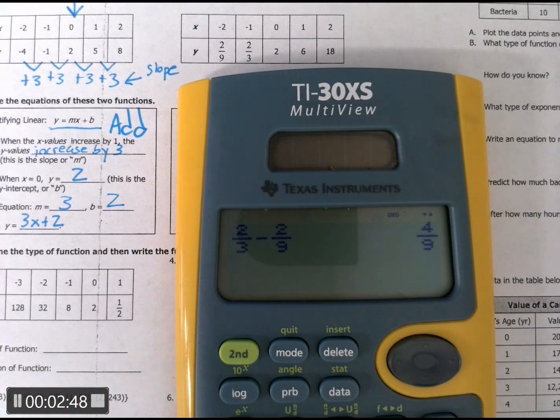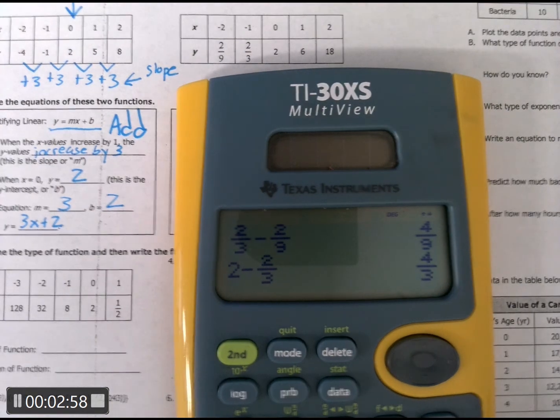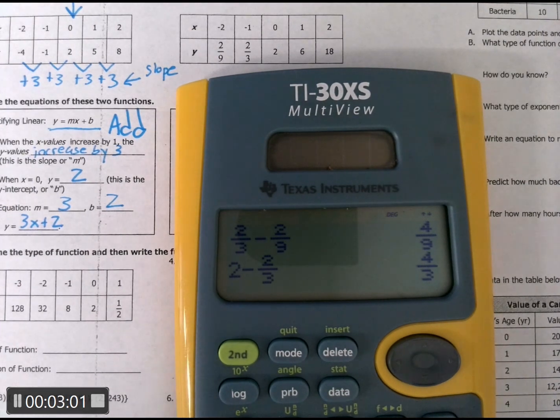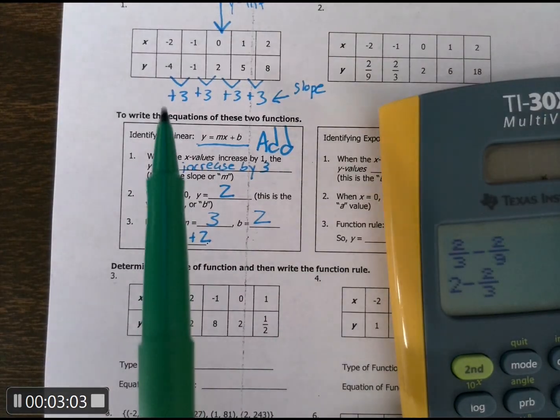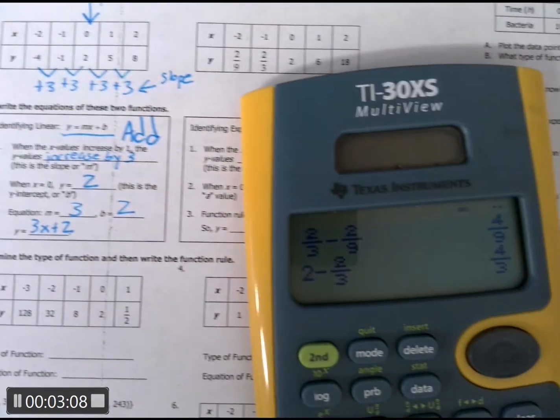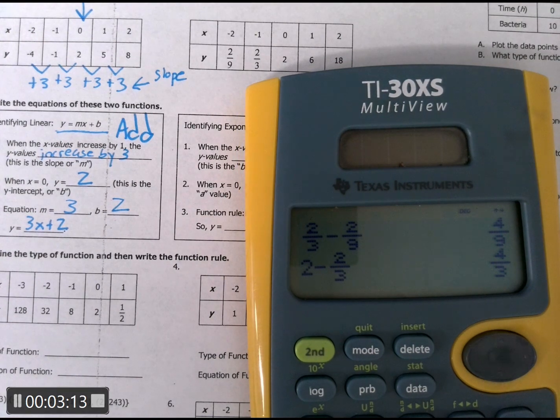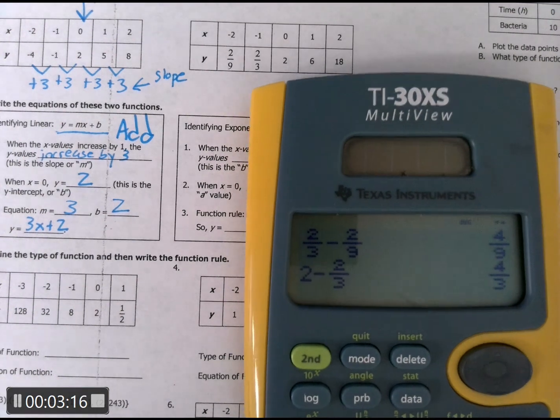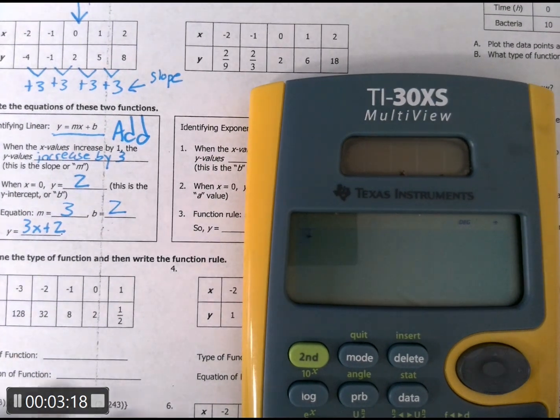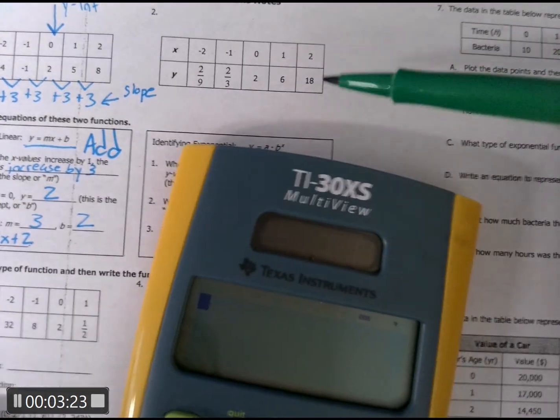So then we are going to do 2 minus 2/3. Well, that gives us 4/3. So we know we cannot add because in our previous example, when we added, all of our numbers were the same. Now, as we add, all of our numbers are different. So instead, we're going to have to multiply to get to our next number. Okay? So as we multiply, now we're going to divide.